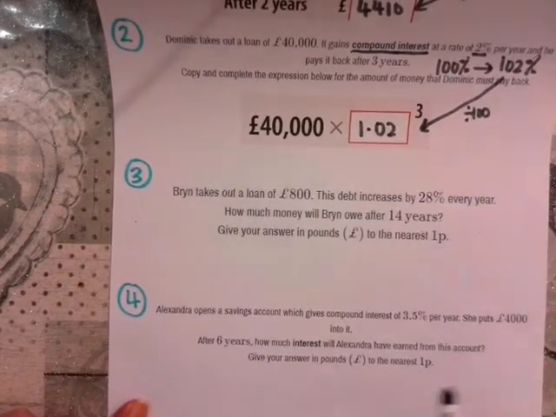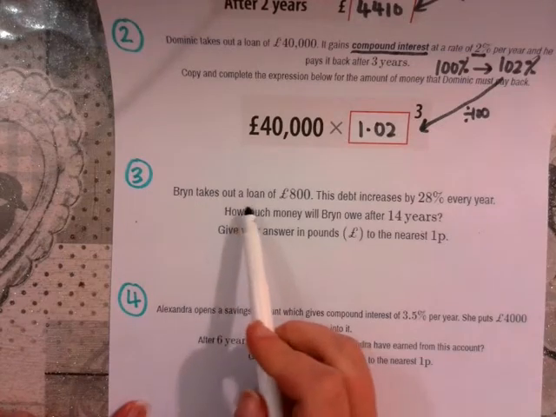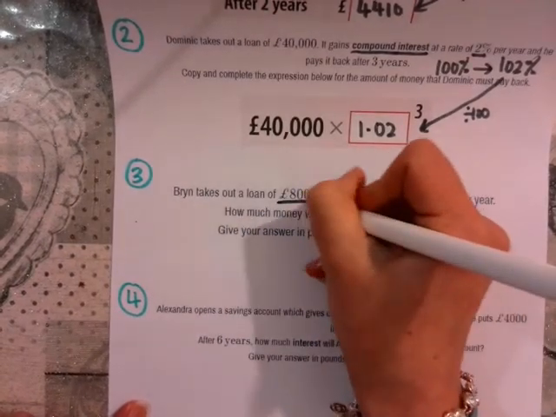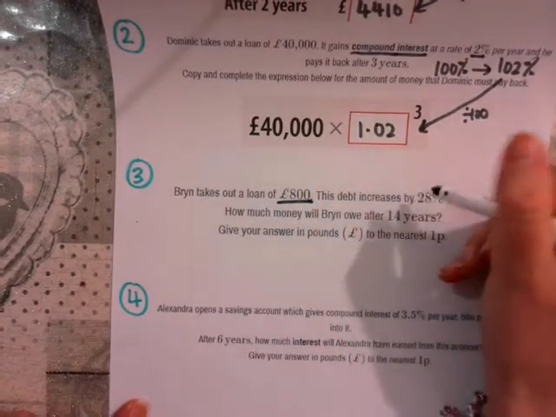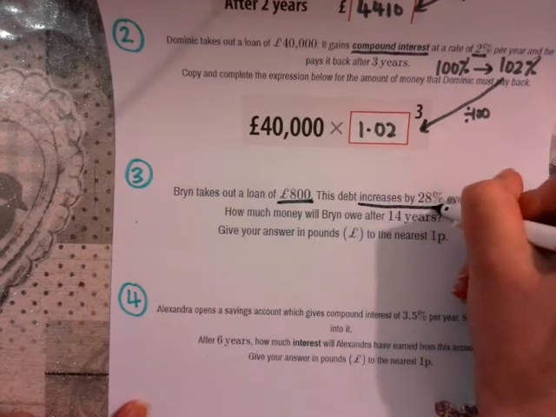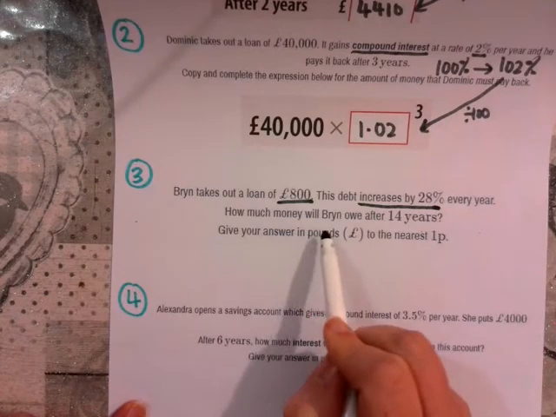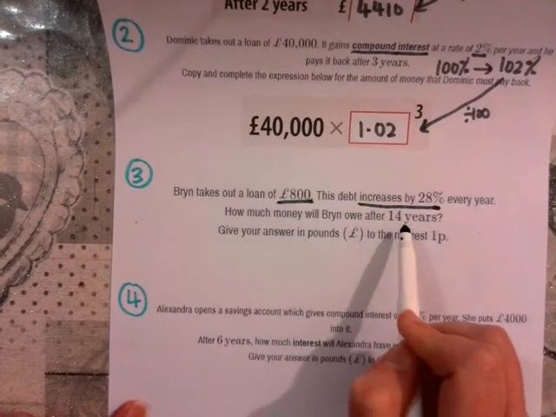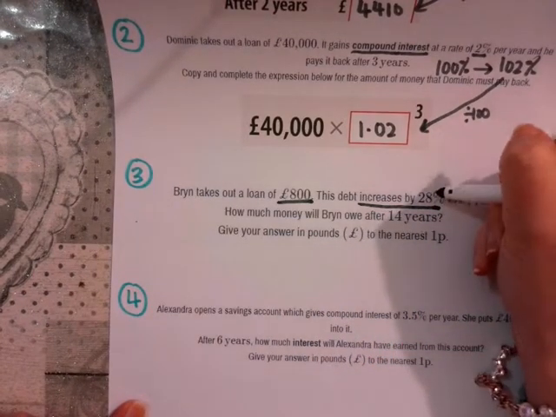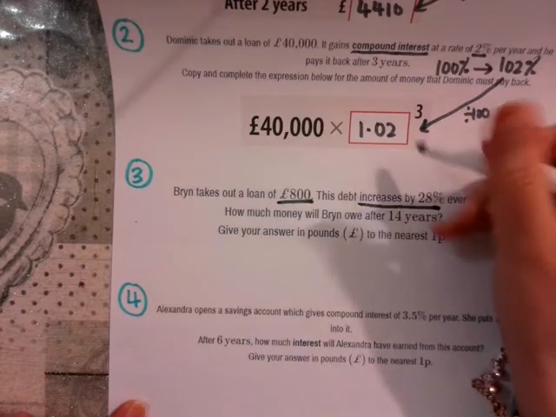Question 3. So Bryn takes out a loan of £800. The debt increases by 28% every year. How much money will he owe after 14 years? So first thing is increasing by 28%.